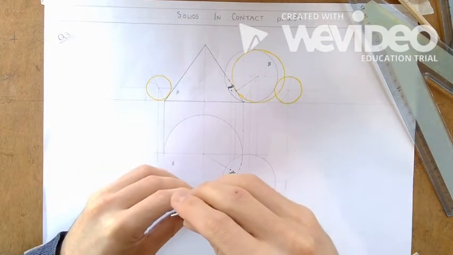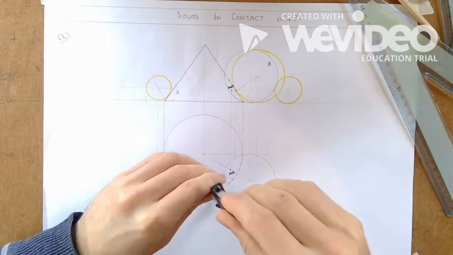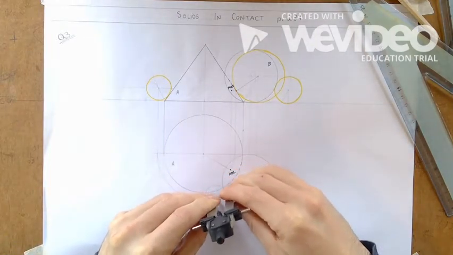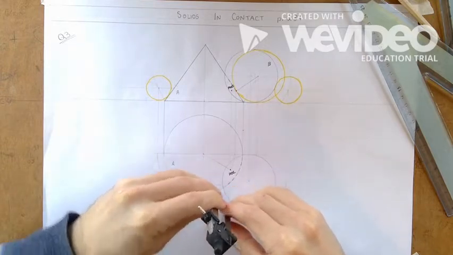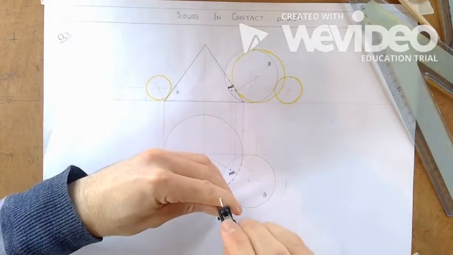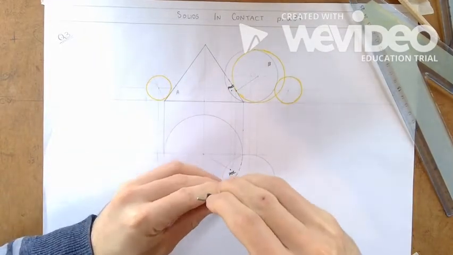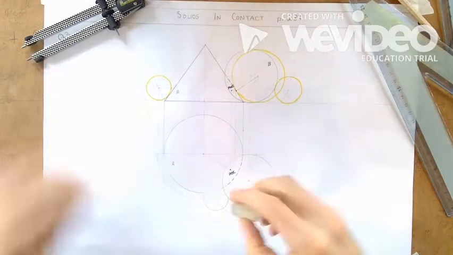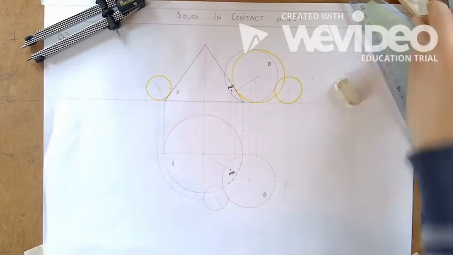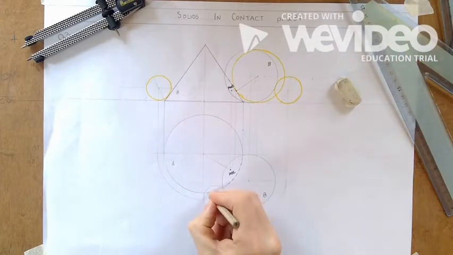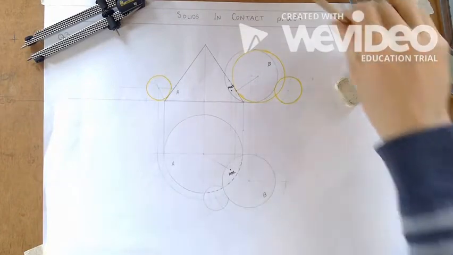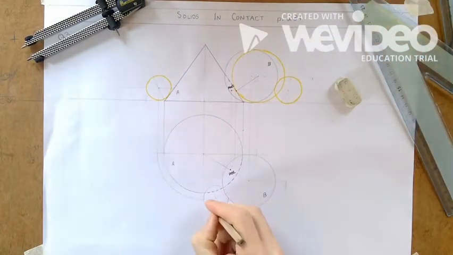Now it's going to be covering A, but it's going to be in under B, so it's going to be dotted in under B, covering A. So because it's covering A, what I'm going to have to do is just rub out this part here. That has to go in hidden detail. Okay, so that's C.